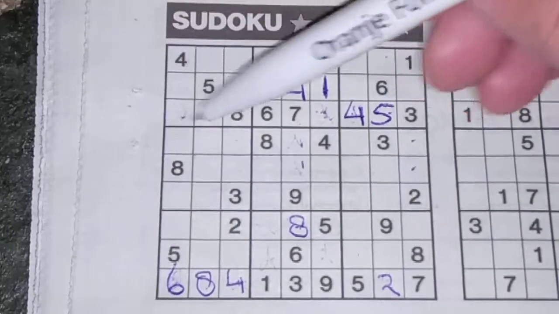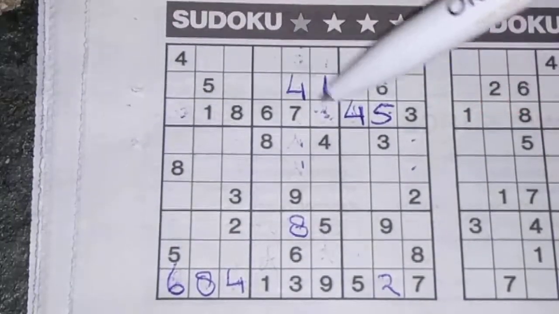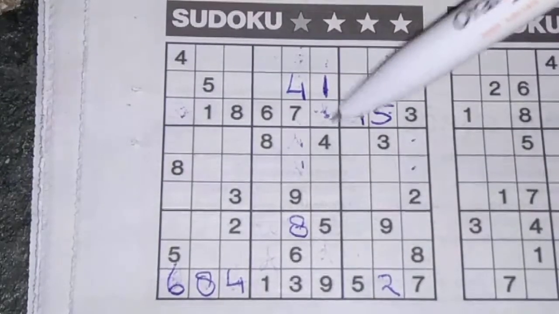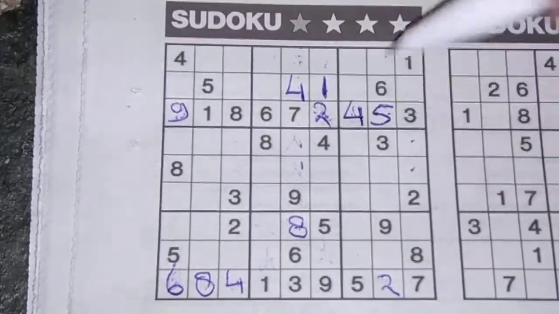2 numbers left in the third row. The numbers are the 2 and the 9. We have a 9 here, no 9 there. 9 should be here, and the 2 goes there.